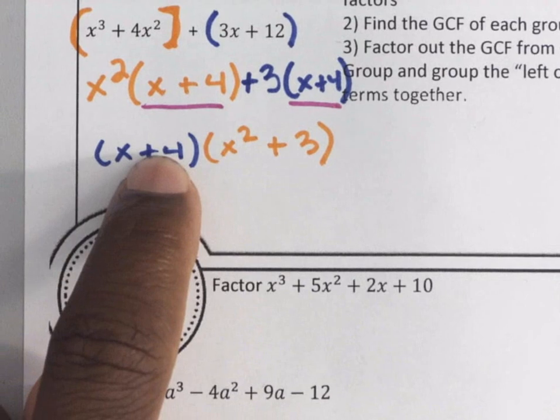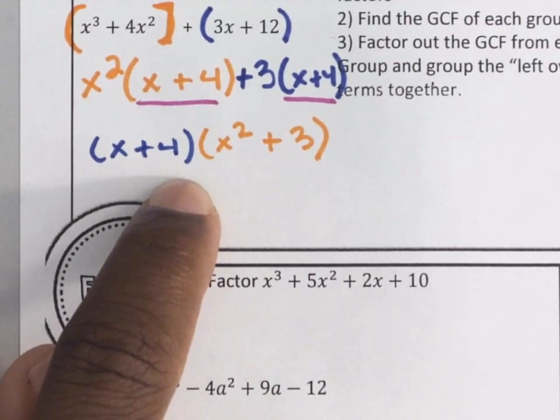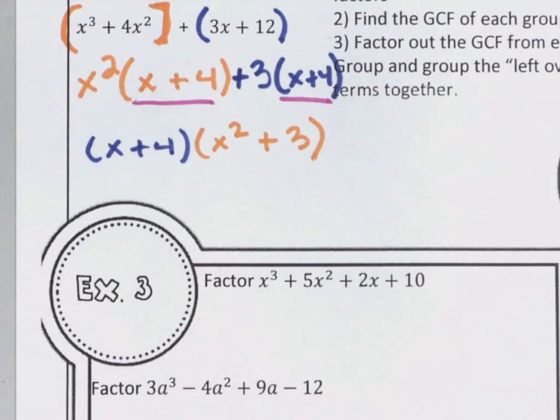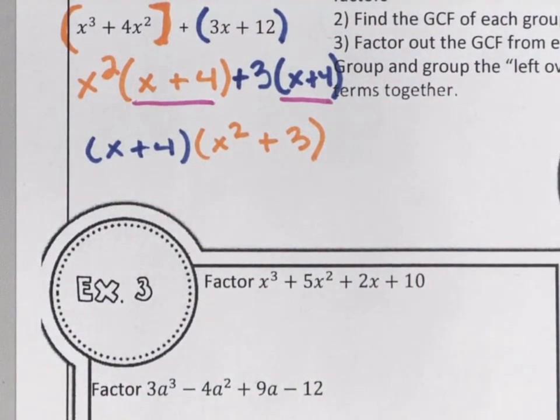Right? Questions on how we got here? How'd you get the last little part? The x plus 4? This part? This is like the leftover things. So we took out x plus 4, right? That's that. And then what we had left was x squared plus 3.